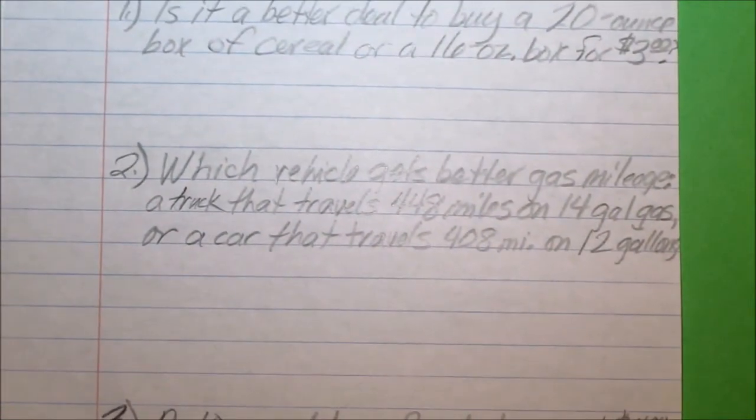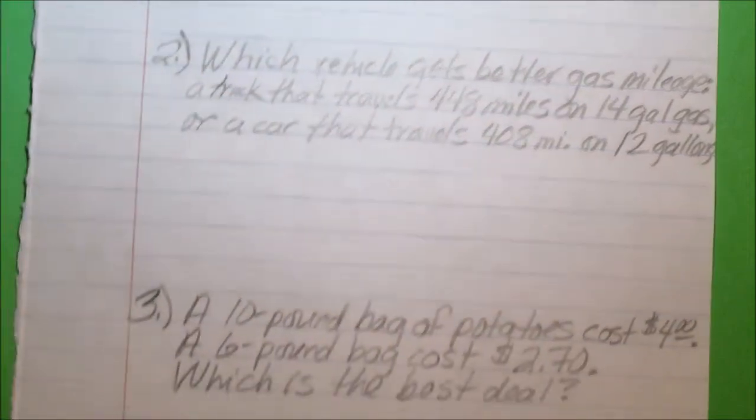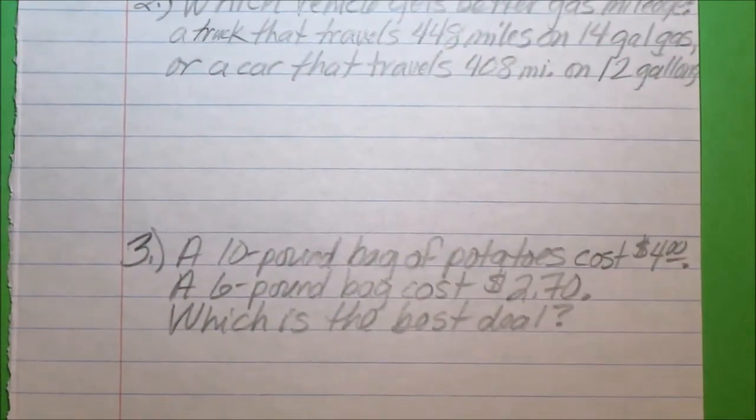Number 2. Which vehicle gets better gas mileage? A truck that travels 448 miles on 14 gallons of gas, or a car that travels 408 miles on 12 gallons? And then the last problem. A 10-pound bag of potatoes costs $4.0. A 6-pound bag costs $2.70. Which is the best deal?